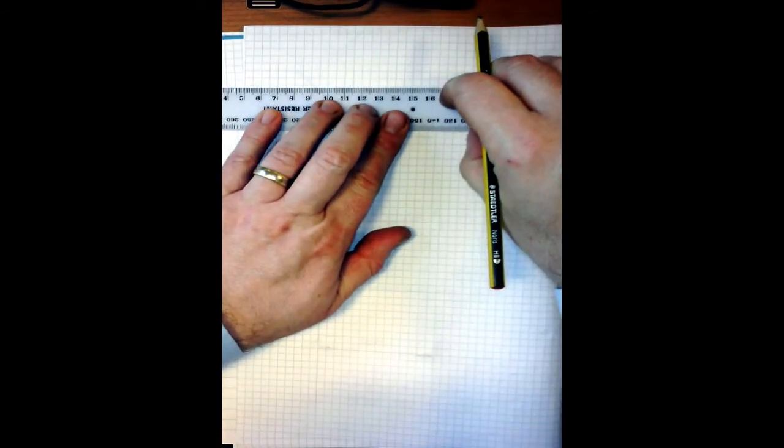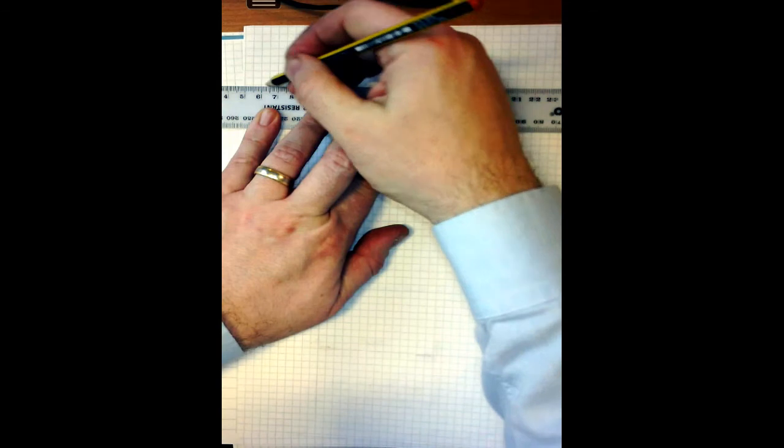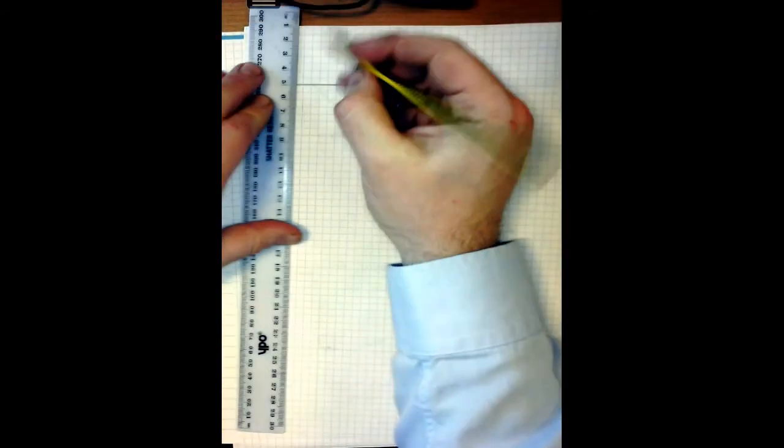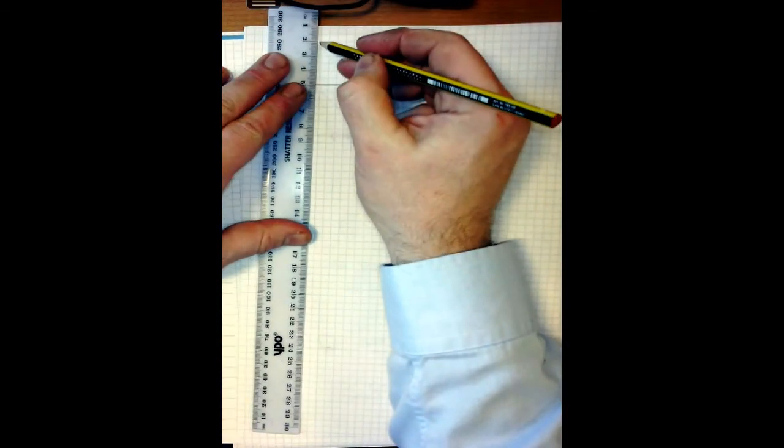Let's look at example 5. In example 5, we're given the transformation matrix and we're asked what the transformation is. Well, let's sketch it.